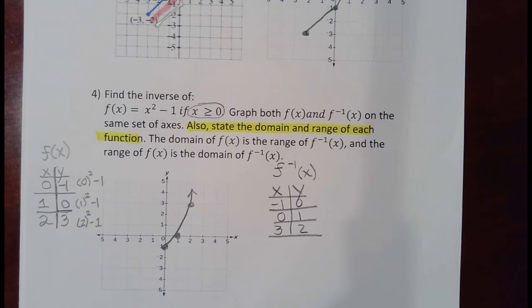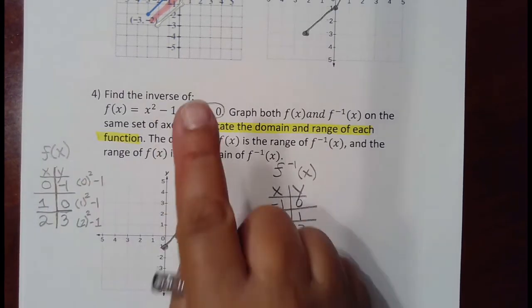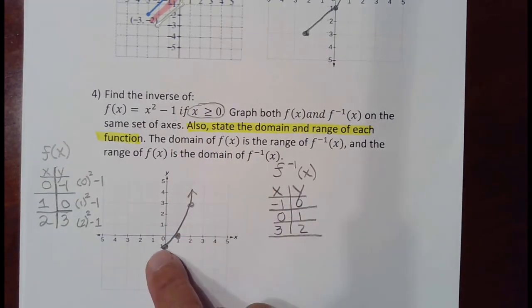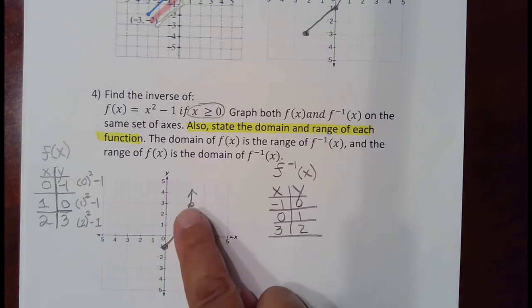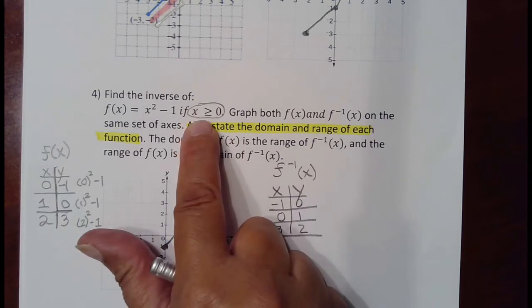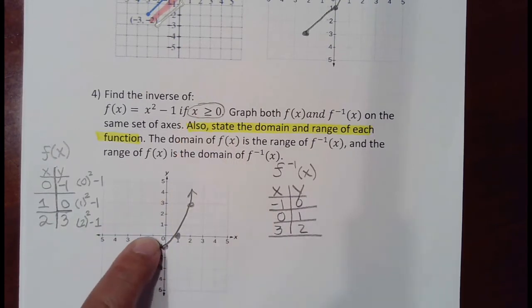If they had allowed you to use negative numbers, then you would have a full parabola, fail the horizontal line test, and then you can't find an inverse because one doesn't exist. So by restricting the x values, they're creating a situation where the inverse does exist, and therefore you can find it.